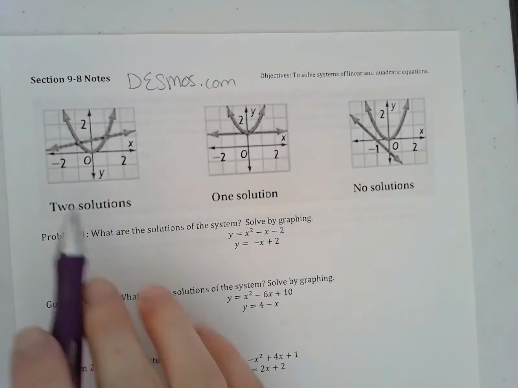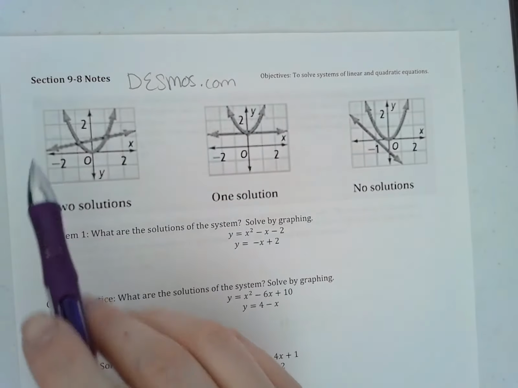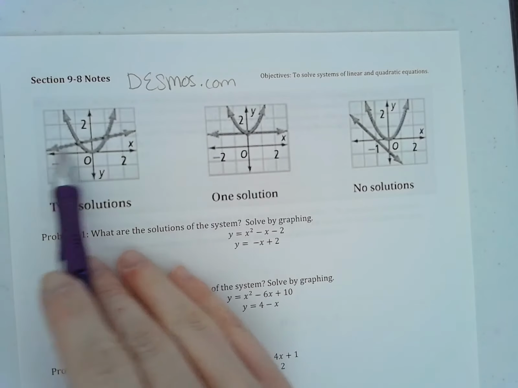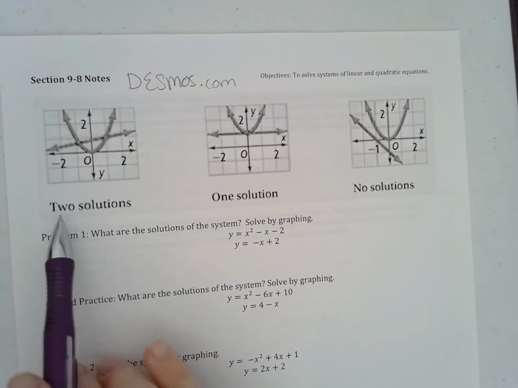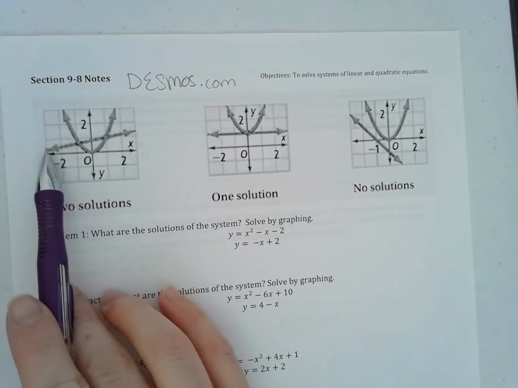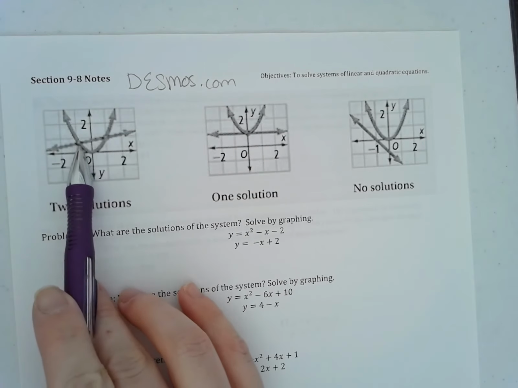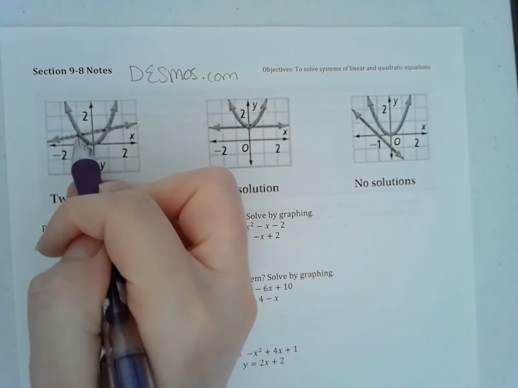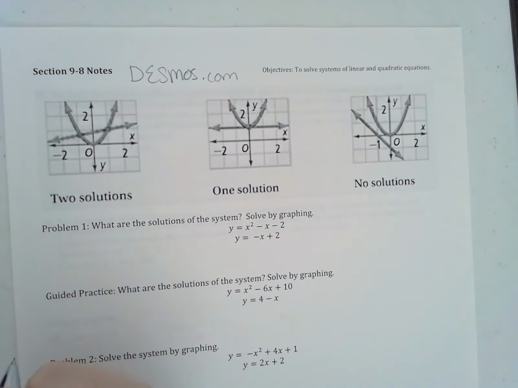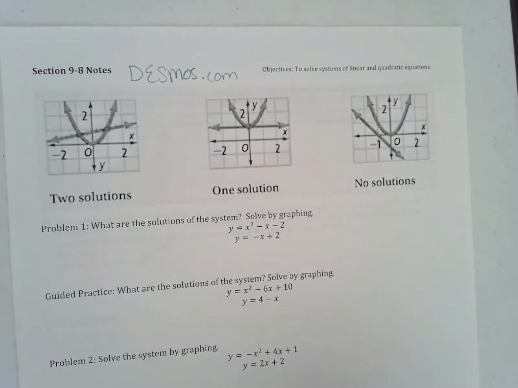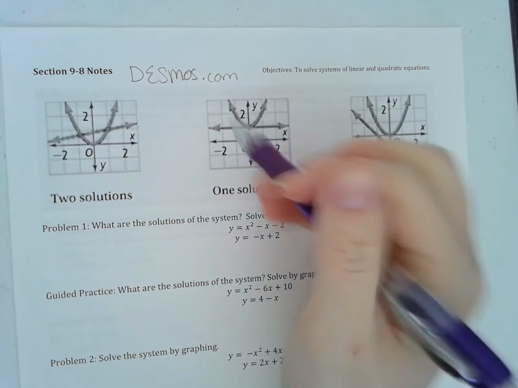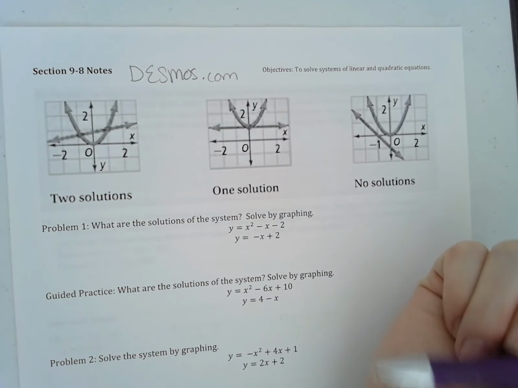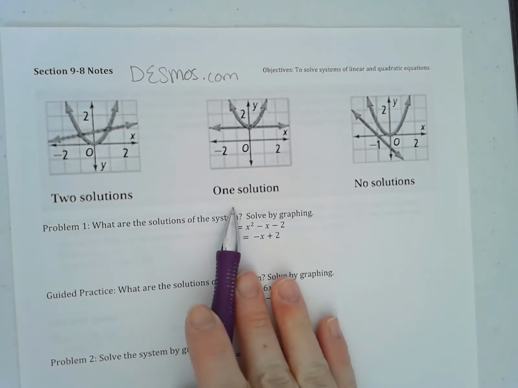So today, like I said, we are going to be solving systems of equations that have a linear, so a line, and a quadratic, a U-shape. And you have three possibilities when you graph these. You can have two solutions, which means the line goes through the U in such a way that it hits twice. So in this case, it goes through once at this point and once at this other point. The other possibility would be this line only hits at the vertex, so it's only hitting that one point on the U shape. That's what we would call a one solution because it only hits once.